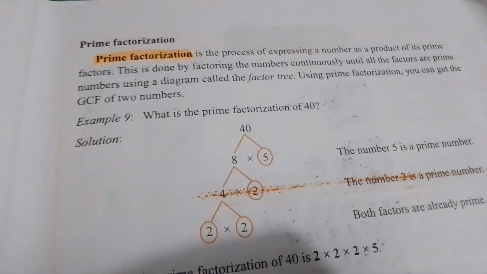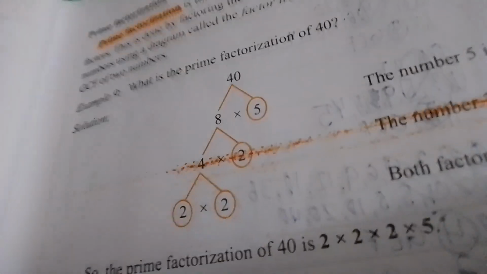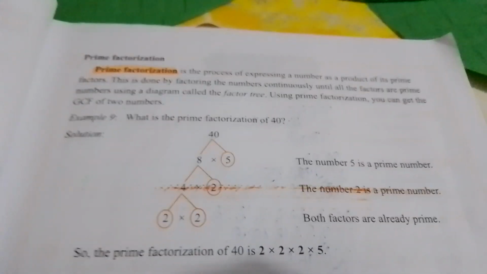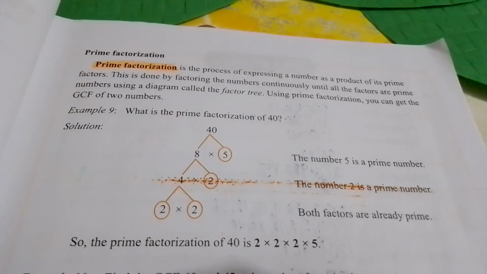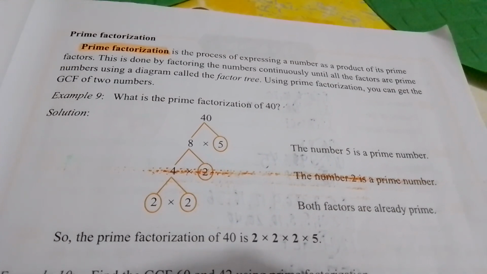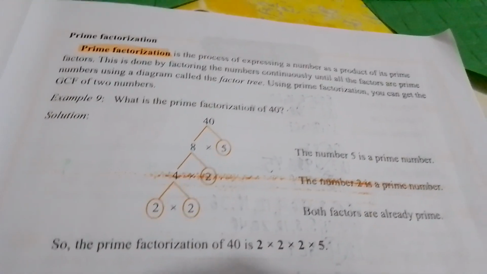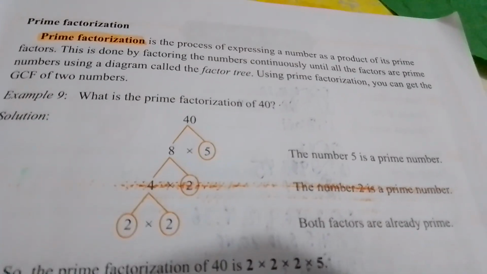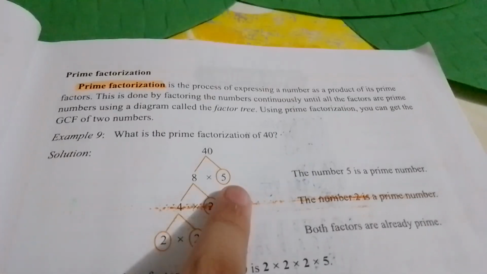For example, what is the prime factorization of 40? The first one is 5, which is a prime number.